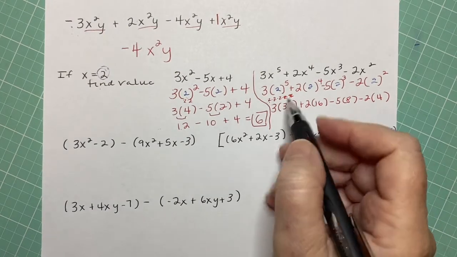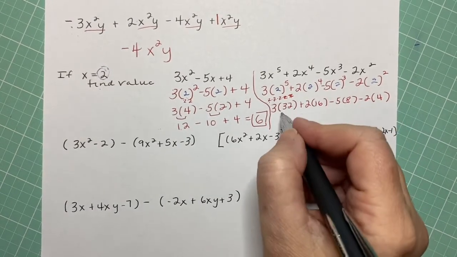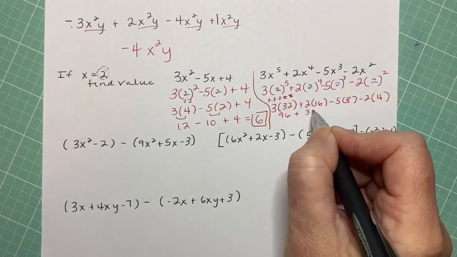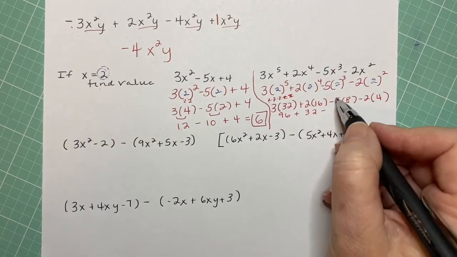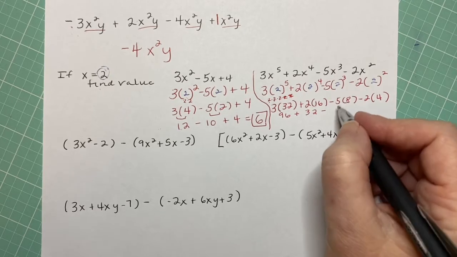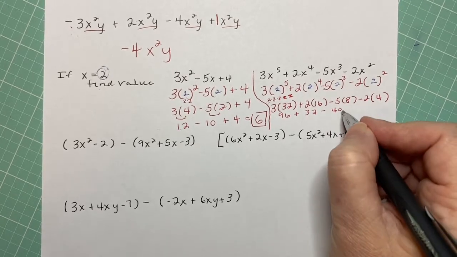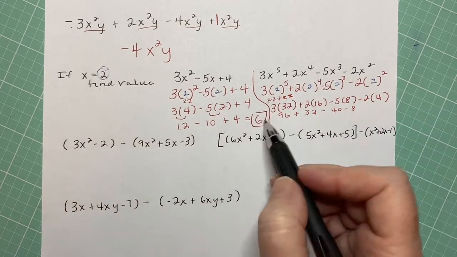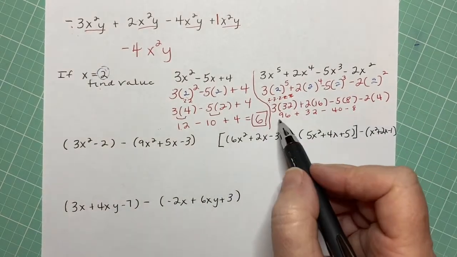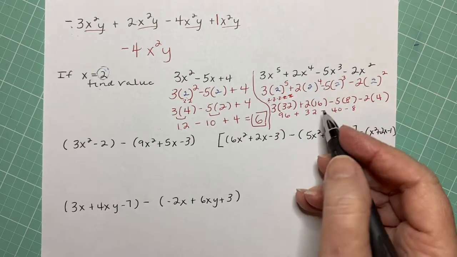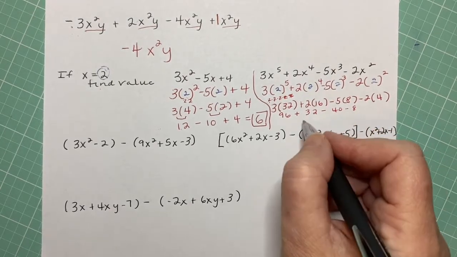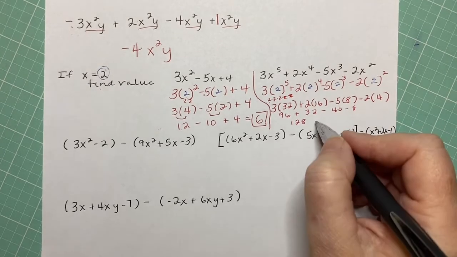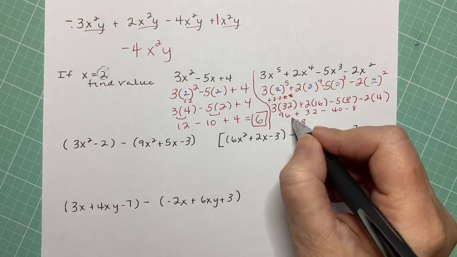Now I'm going to go through and do all my multiplications. So 3 times 32 is 96. 2 times 16 is 32. The minus comes down. 5 times 8 is 40. And then minus 2 times 4 is 8. And now we're going to add and subtract from left to right. So 96 plus 32 is 128. And then let's just go ahead and do these two.